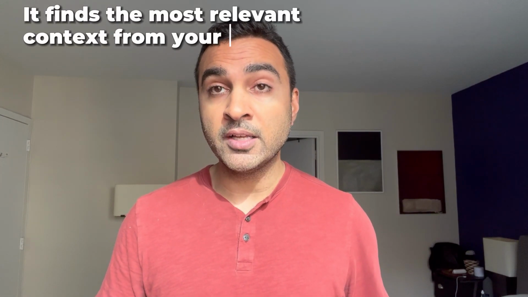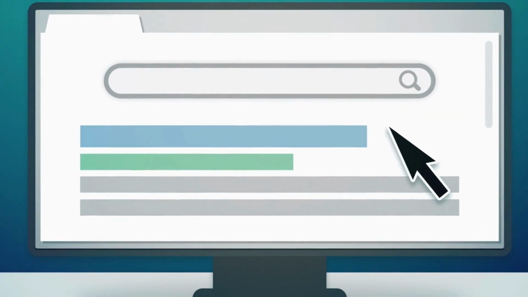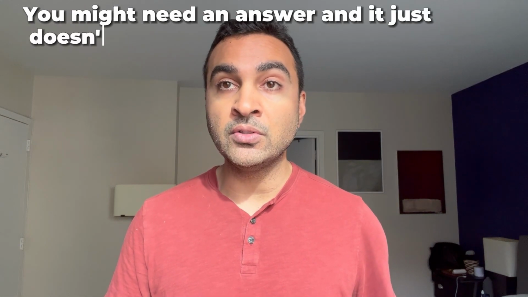And it uses ChatGPT to find the most relevant pieces of context from your documents and use that to provide an answer that comes straight from your existing documentation. And it also provides a link back to the document that had the answer so you can go through and search for what you need if you need more information. This allows you to get around the problem of having ChatGPT make stuff up or just have a hallucination in cases where you might need an answer and it just doesn't know it.